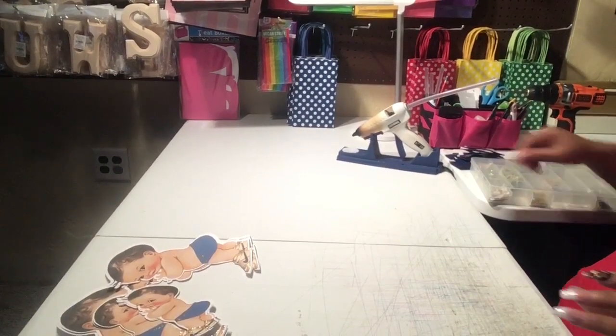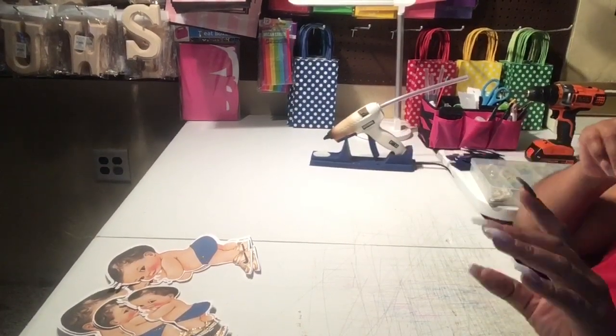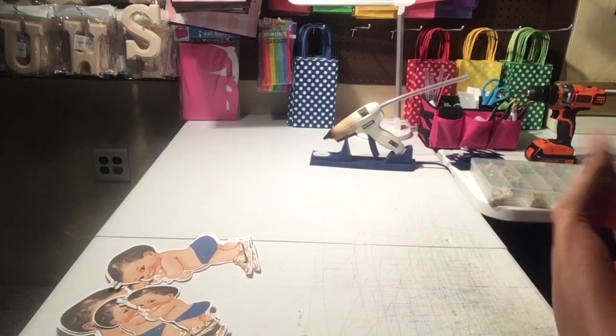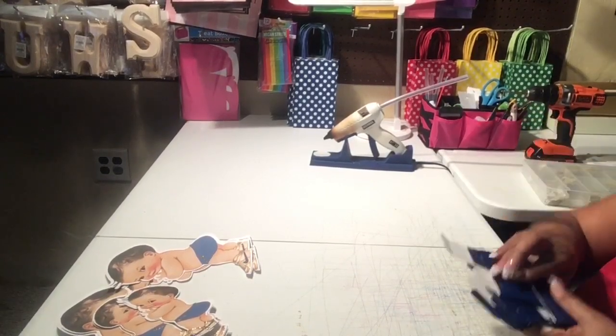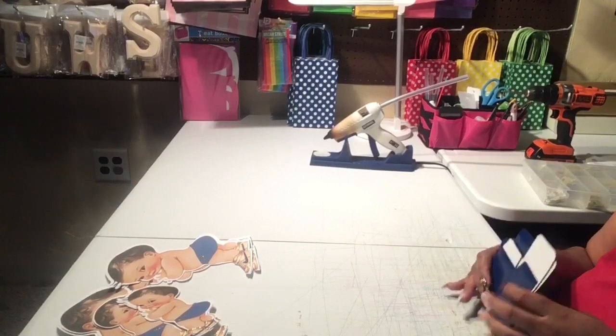Let's just go ahead and continue. Now, like I said, while that dries, we're gonna go ahead and start building our boxes. It's only two centerpieces that will be saying it's a boy.